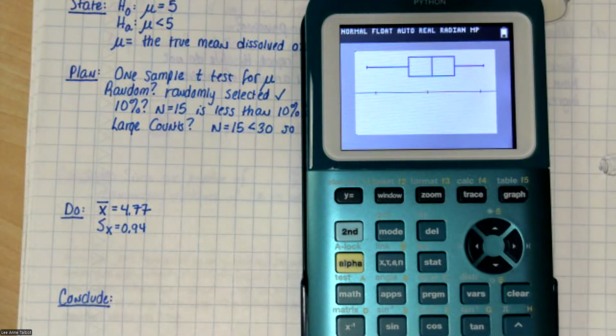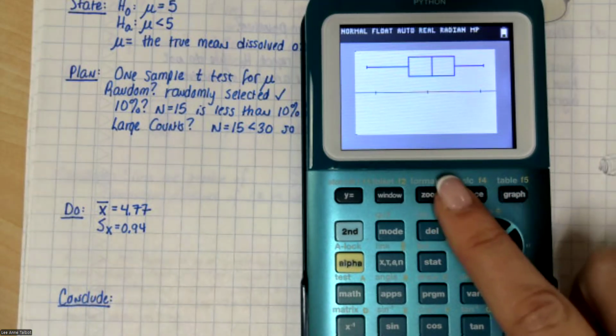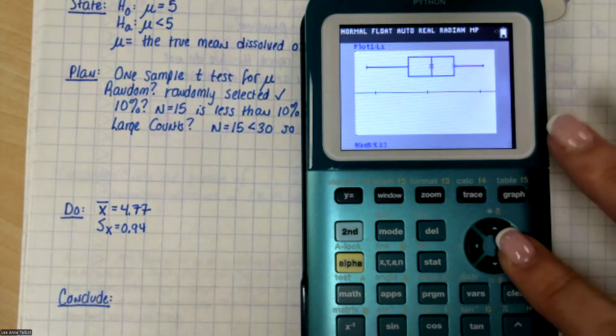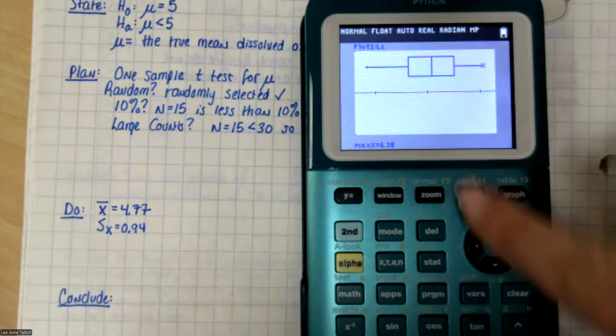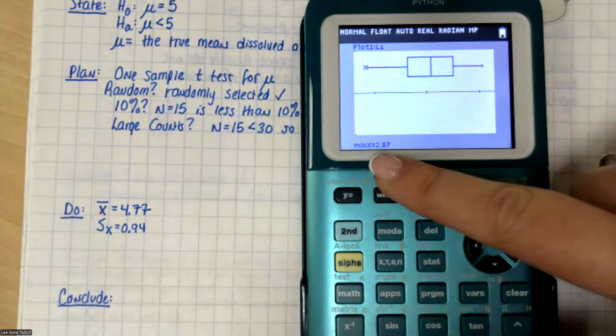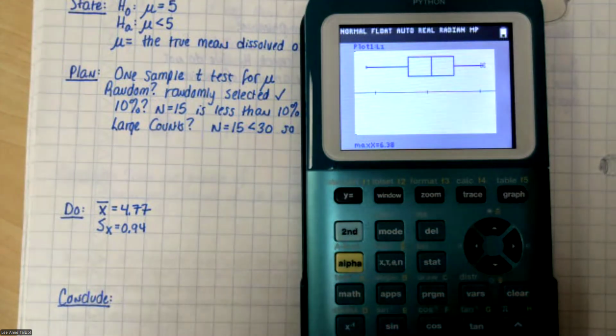Okay, now this is the part where you're like, great, that's awesome, I have a box plot on my calculator. How do I get it on my paper? What you do is you hit the trace button, which is right next to the zoom button, and you can look at the values of the 5-number summary. And what I do is I go, okay, my lowest is 2.87. My highest is 6.38.